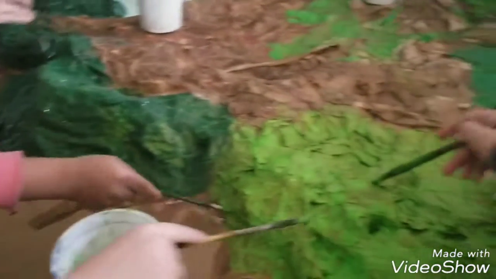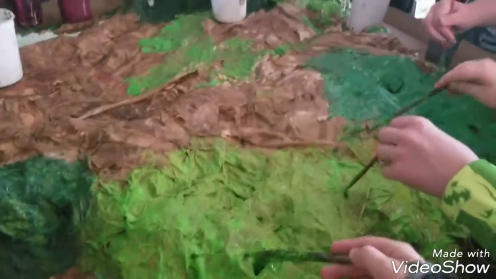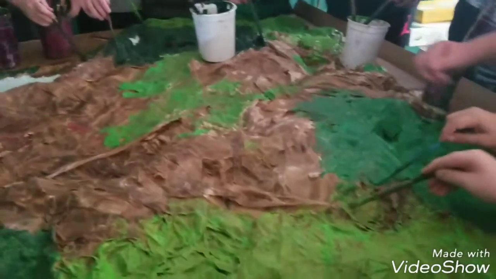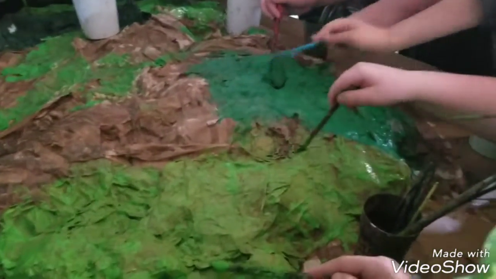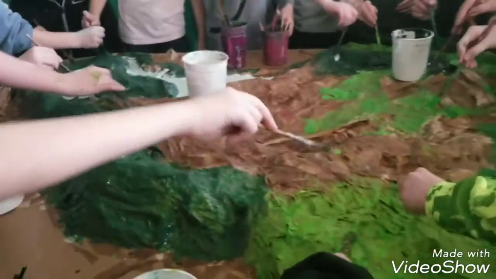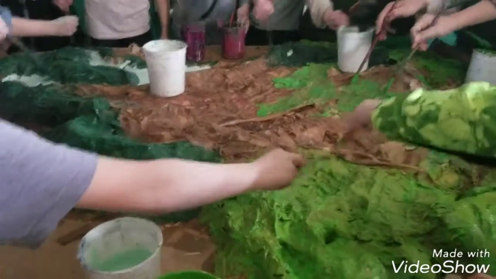What about plateaus? The plateaus are right here, and they're yellow-green. Okay, yellow-green, so there's a lot of plateaus. And hills. They're right here, and they're just regular green. Okay, so there's different hills in the spaces. So we did different colors to show the different landforms.